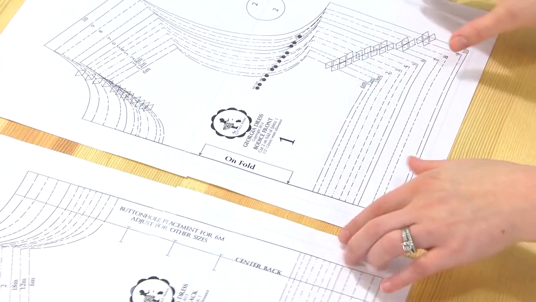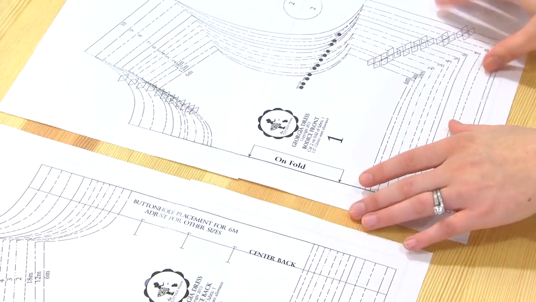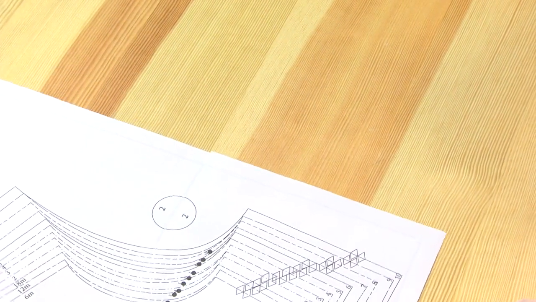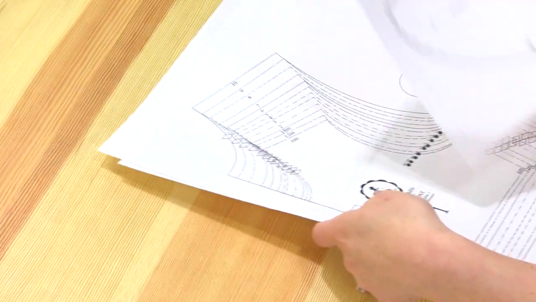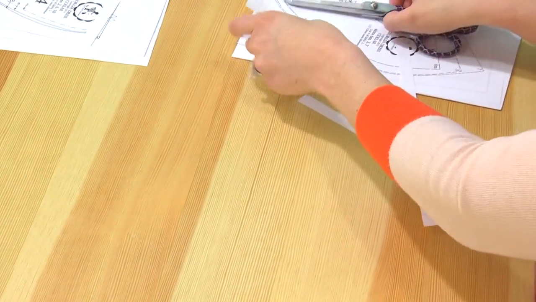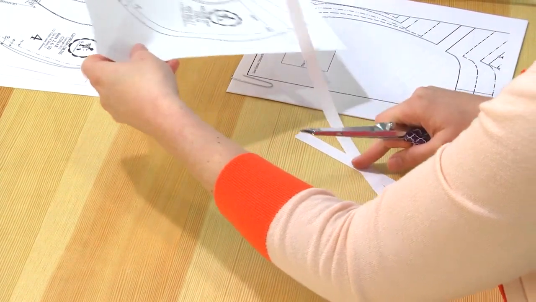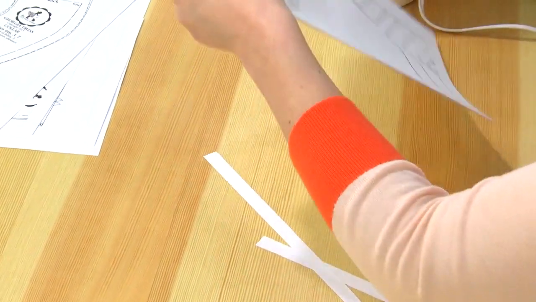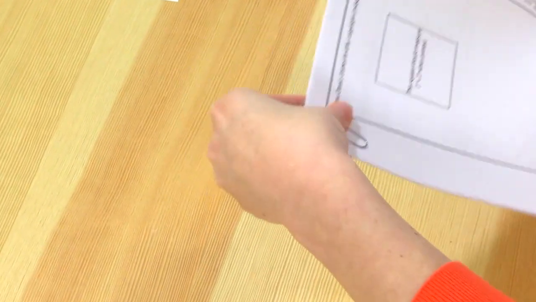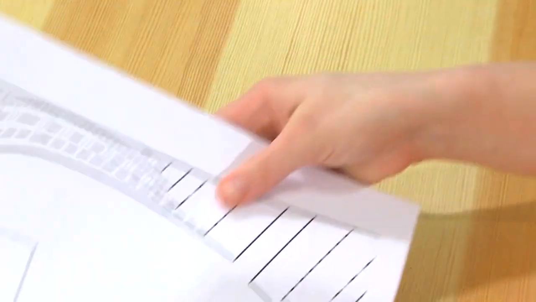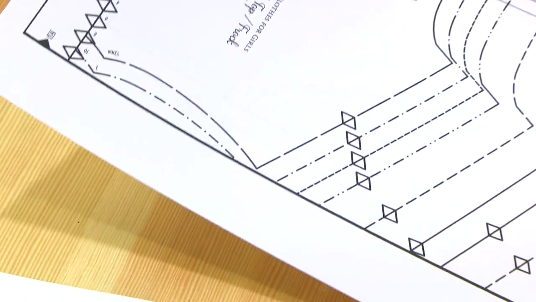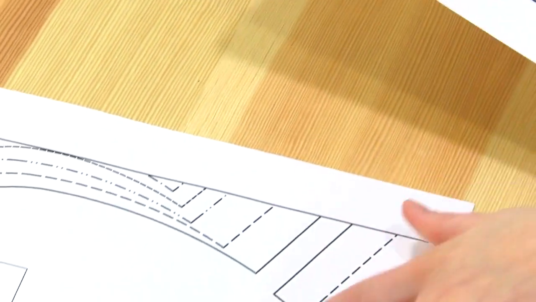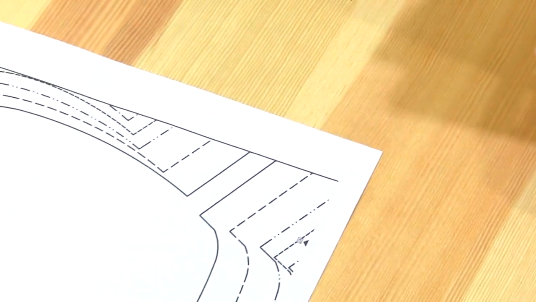So this was one version of one of my patterns, but I wanted to bring another one so you could see a different type of marking, because every pattern designer is going to be a little bit different with the way that they mark their patterns. And even my book and some of my patterns are different from one another. Okay, so this is a pattern from my book, Classic Clothes for Girls.